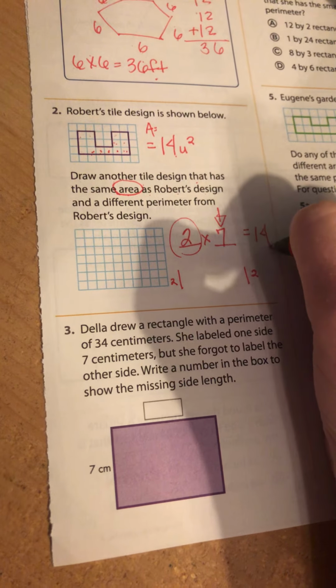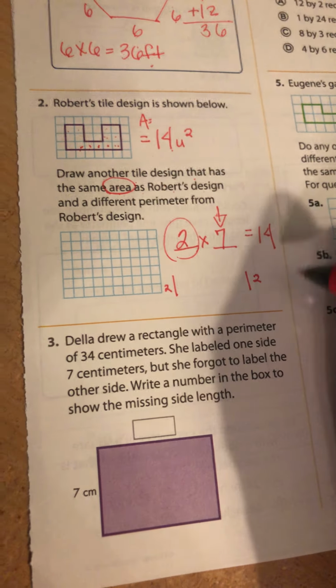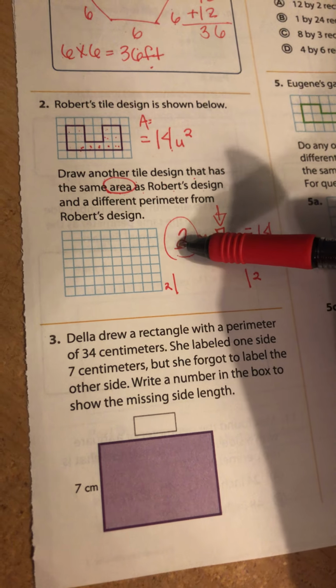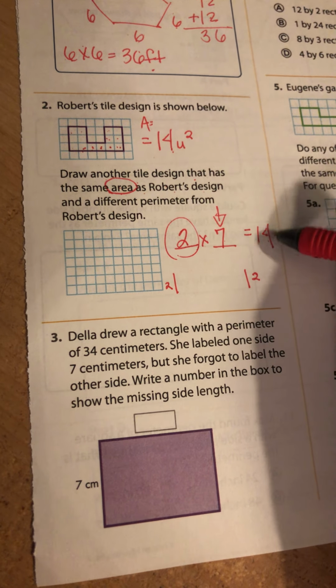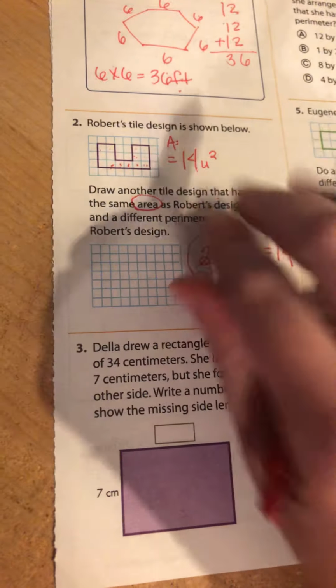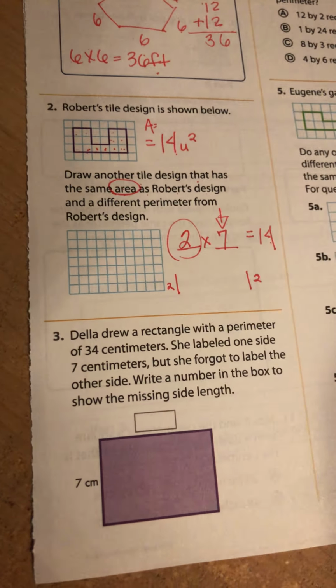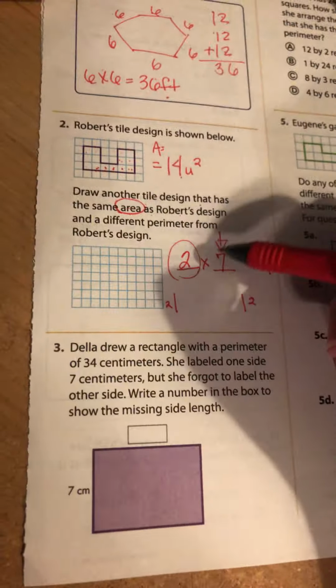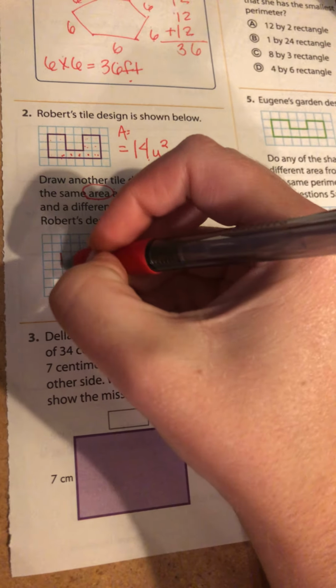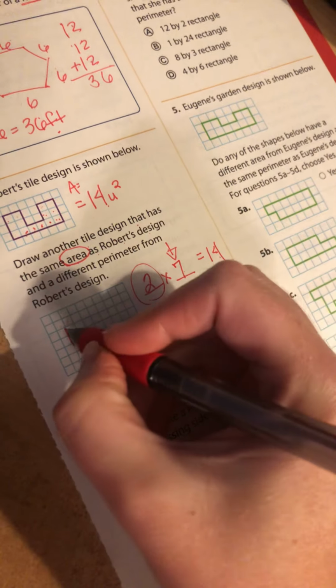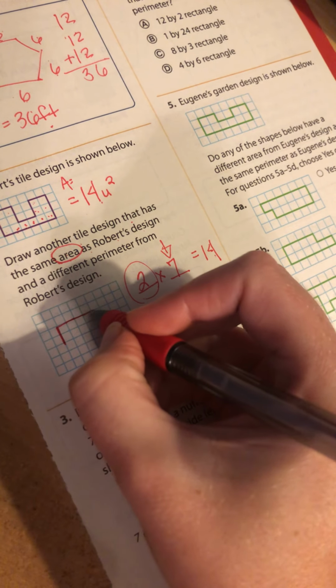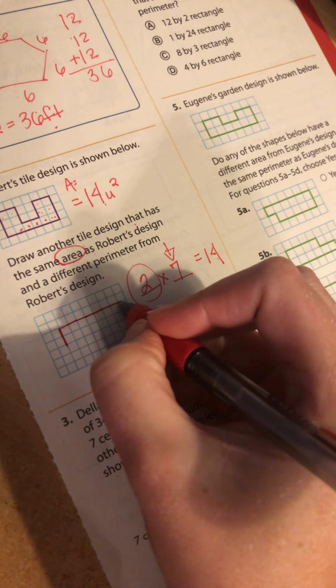14. Okay, and you can clearly see the answers, yes, but I said 2 times what equals 7 because I started with 2 multiplied times something because this was an even number, and 2's are our friends, okay? So it's going to be 2 times 7, and I'm going to make another shape. 1, 2, 3, 4, 5, 6, 7.